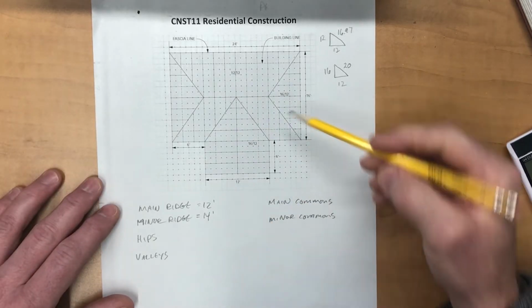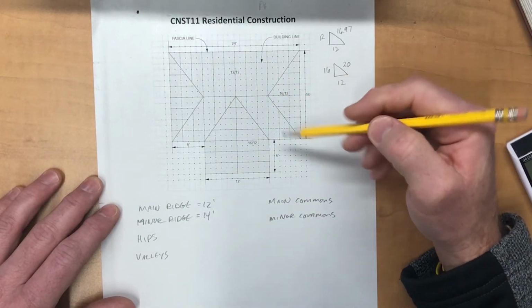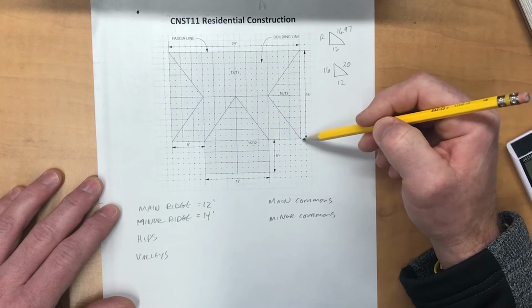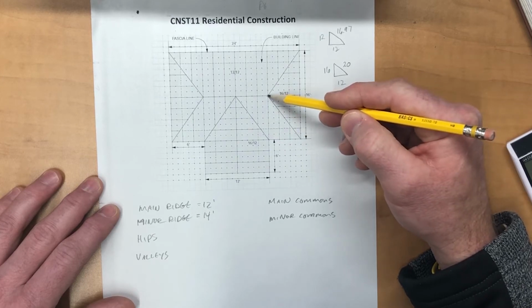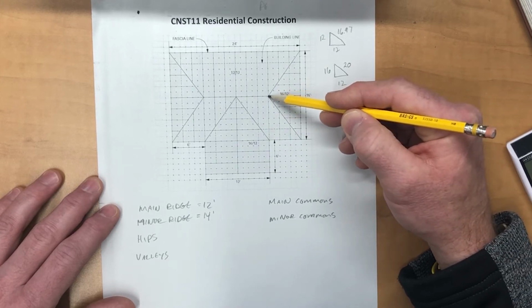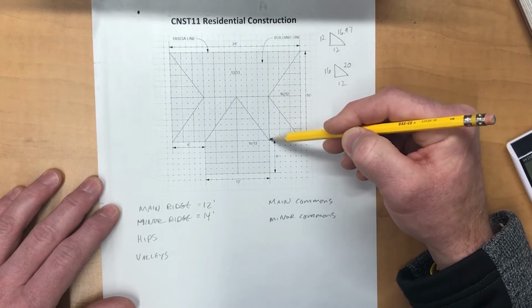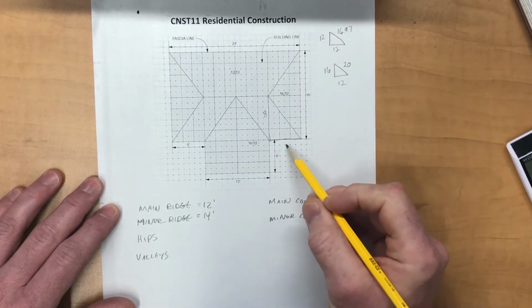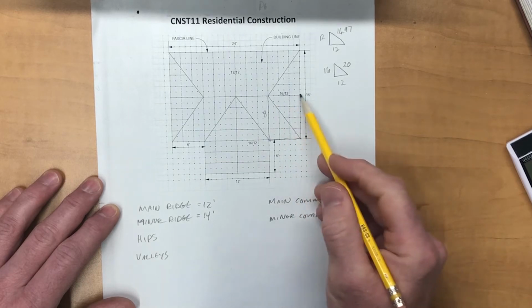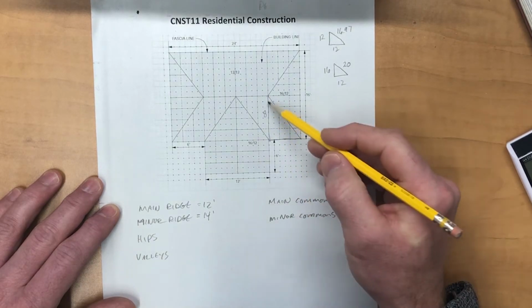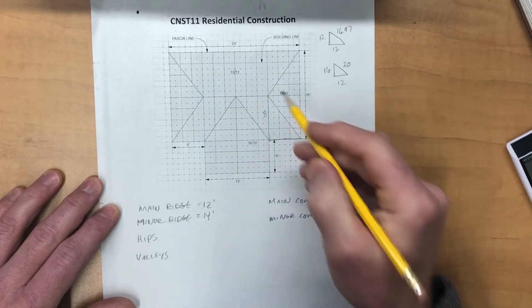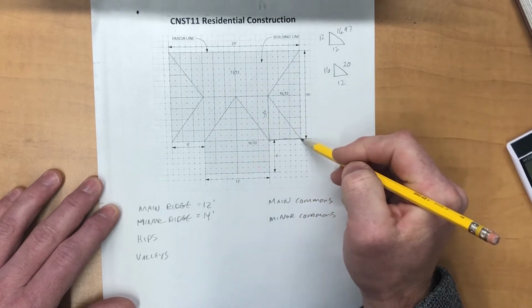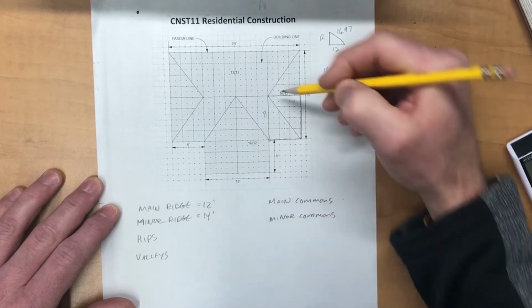All right, now let's go right to these hips, because that's what we're after here. So we need to know what the run of it is, and we know that the total rise is 8 feet. Total rise is 8 feet there. This run here is 8 feet. And this run here, well, it's 6 feet because we're based on that. So 6 feet in, 8 feet across. We could draw our triangle over here too. That would be fine. It's the exact same triangle.